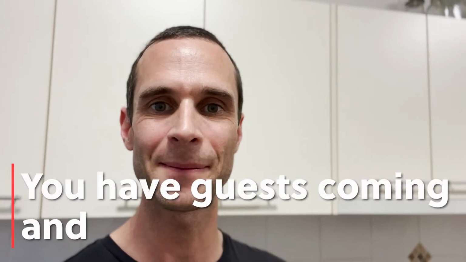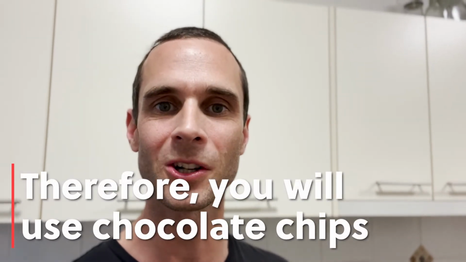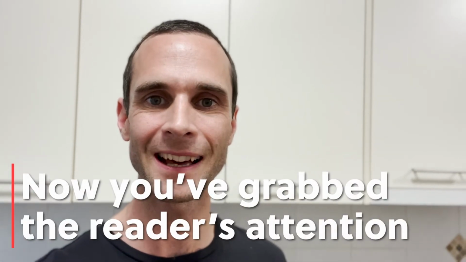So here's a go for chocolate chip cookies. You have guests coming and you want to make them cookies. But you've run out of cocoa. Therefore, you will use chocolate chips instead of cocoa and make a delicious new type of cookie. Just delicious. So now you've grabbed the reader's attention, you need to fill in a lot of the details.